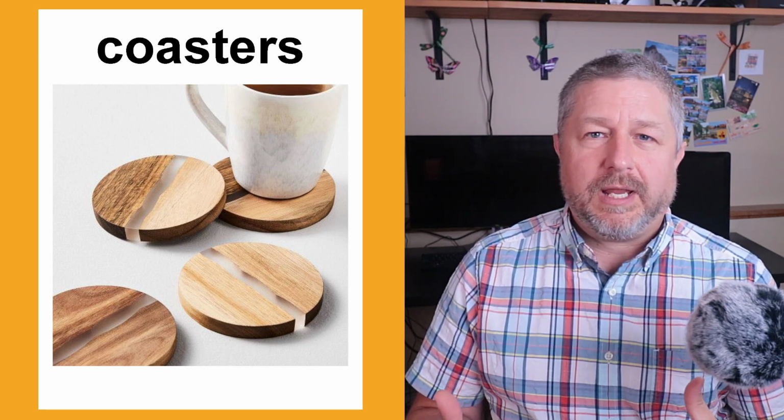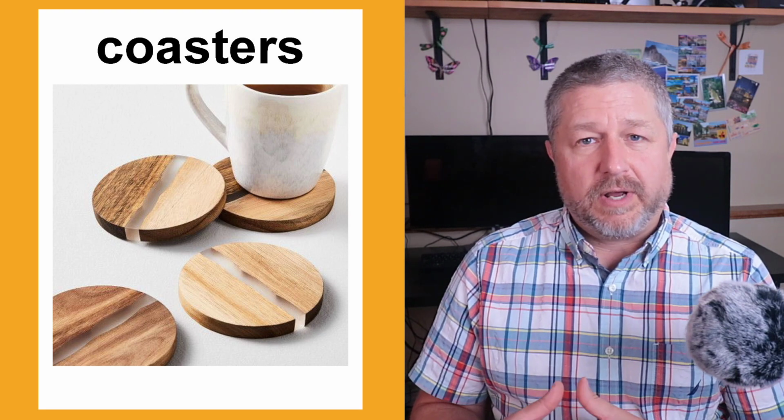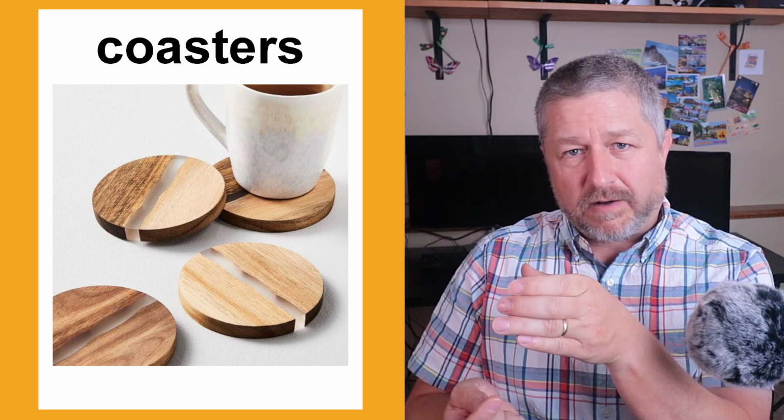It's just a good way to keep your table clean and not to have stains form on it, especially if you have coffee and a little bit of coffee runs down the side. If it's on a coaster, it doesn't wreck your table.